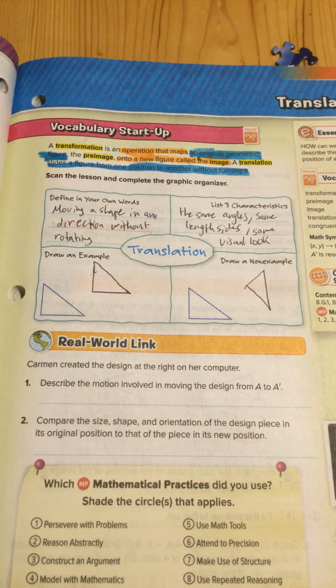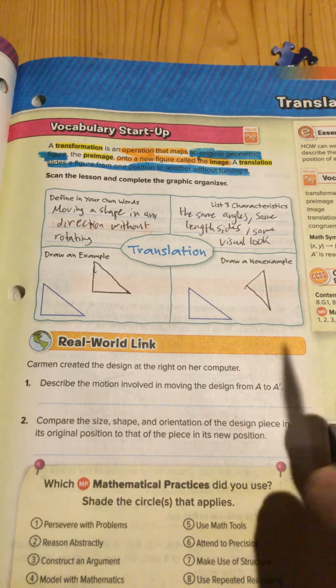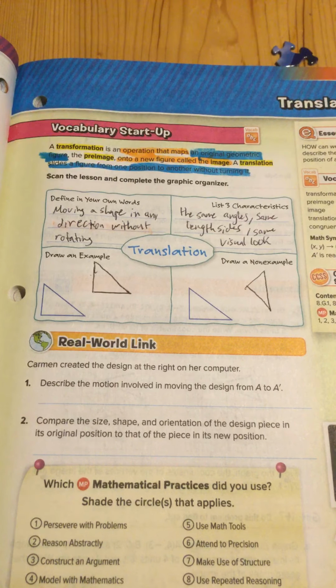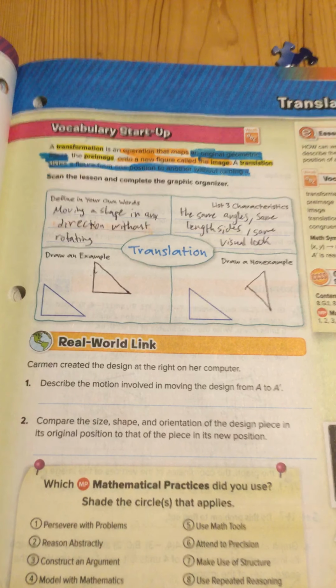The pre-image is before. That's your original shape. Your new image is just called your image. The second one, the one you're drawing, the one you're reflecting, rotating, that is your image. So pre-image leads to the new image, which is just called the image. So pre-image to image.